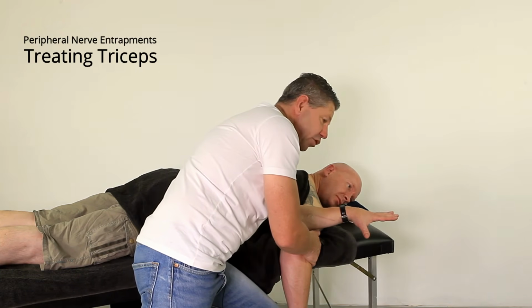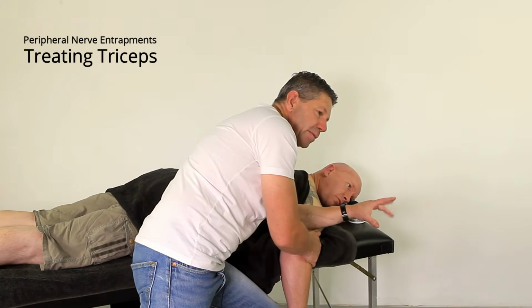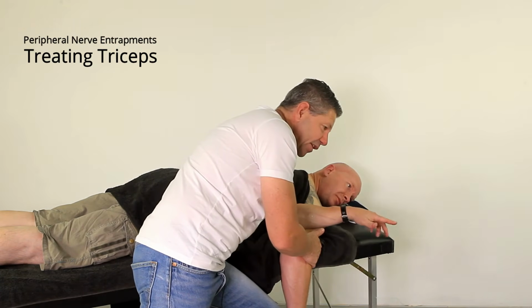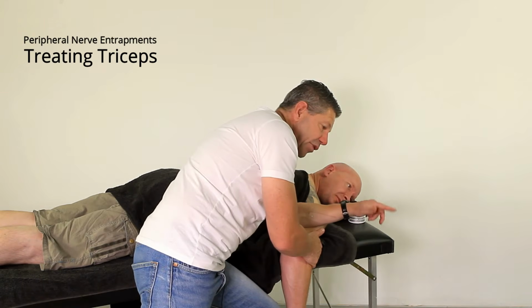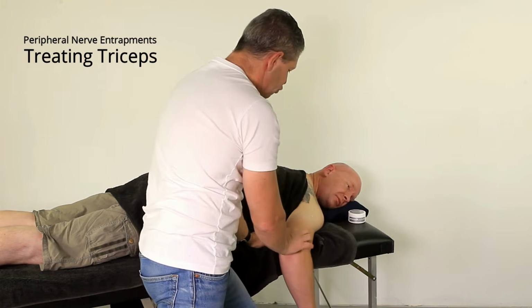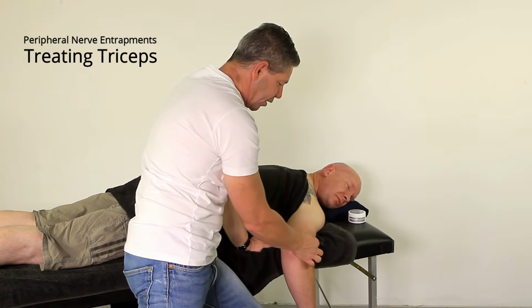Now your clients may get a little bit of pins and needles tingling and so forth, especially into the pointer finger and the thumb. If that's the case, then we know we're in the right area as well. Okay, so that's the radial nerve coming around here.